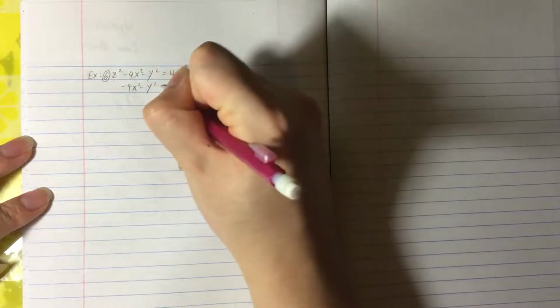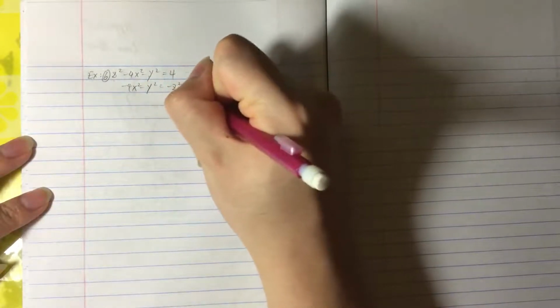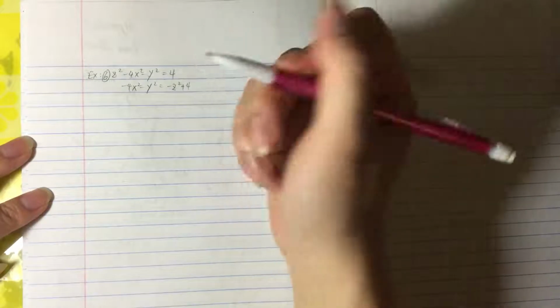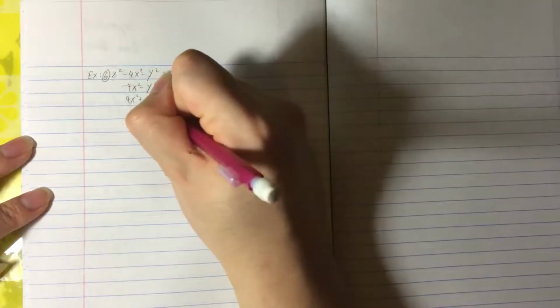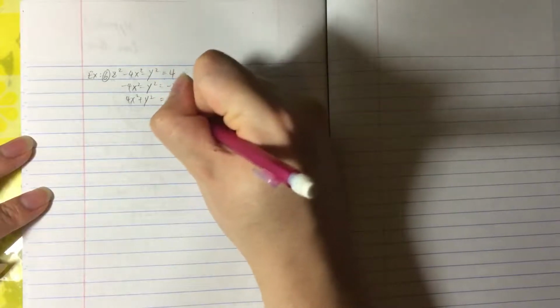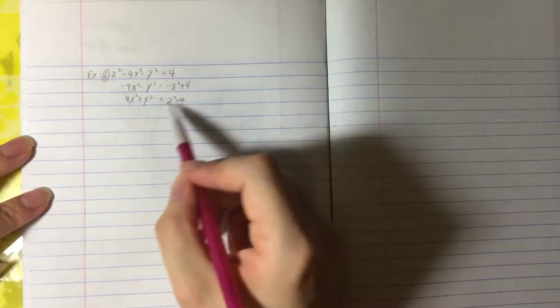Move z over. We have 4x squared plus y squared equal to negative z squared plus 4. Then multiply both sides by negative 1. I get 4x squared plus y squared equal to z squared minus 4. Find level curves along the z-axis.